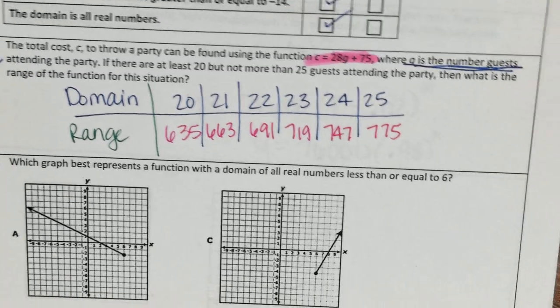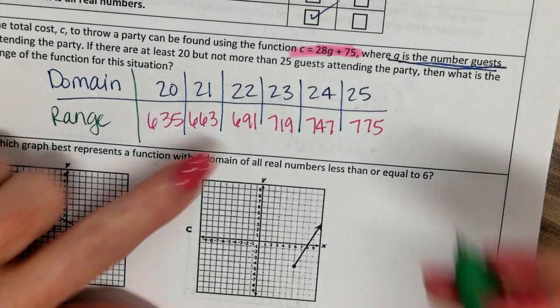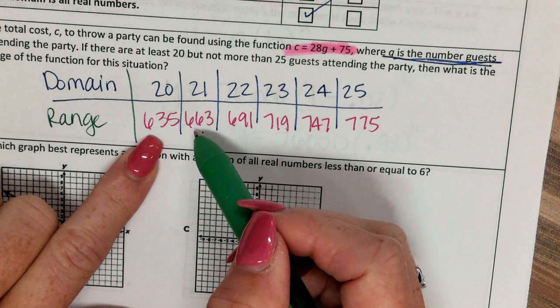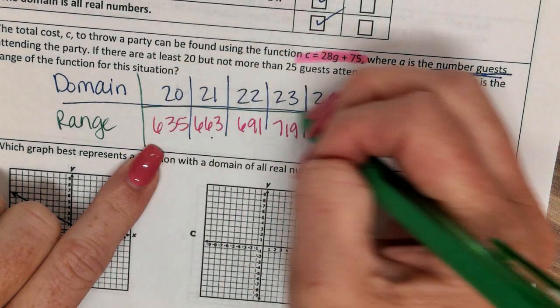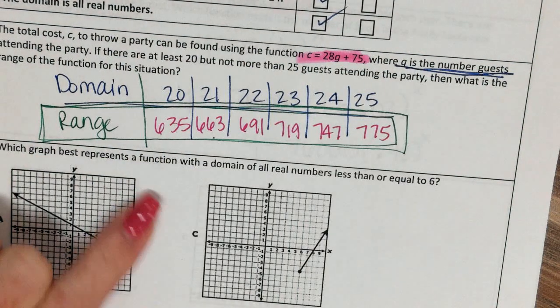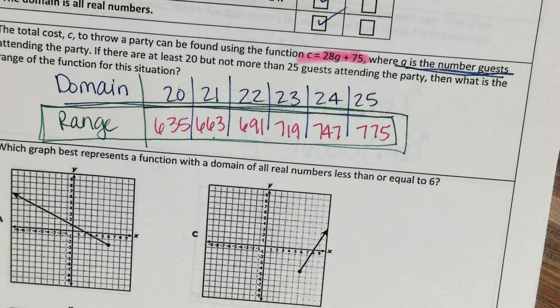So the range, you would list it out and say, the range is 635, 663, and you would list these numbers out. This is your range. Do y'all understand why we did not write an inequality for that? Are y'all good? All right, number 3.